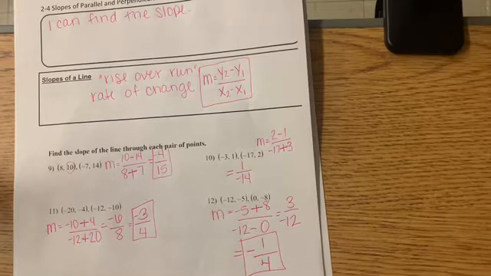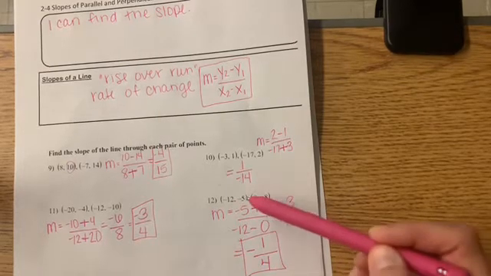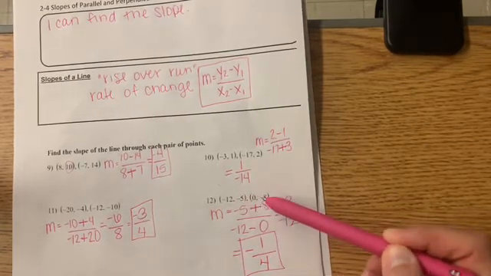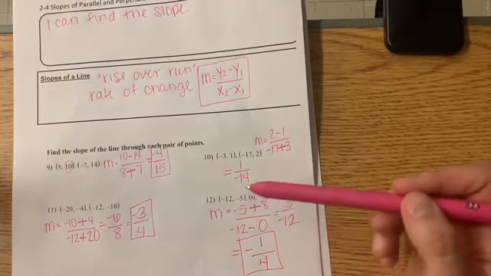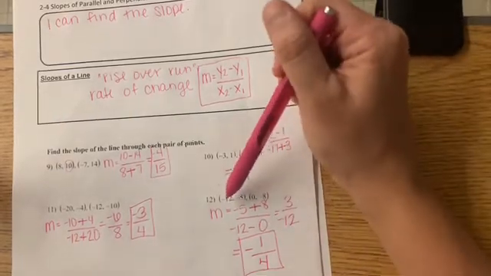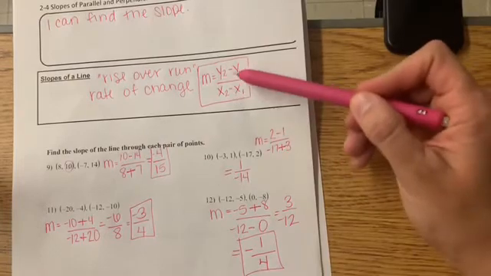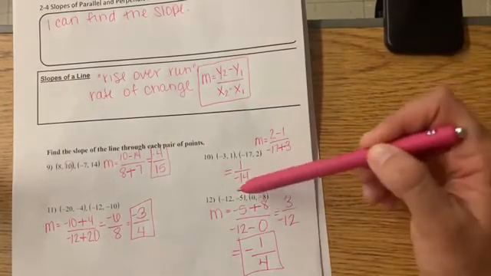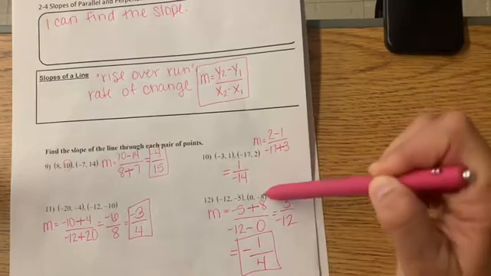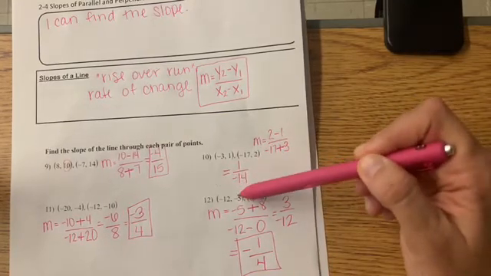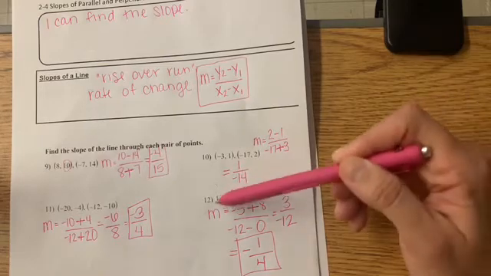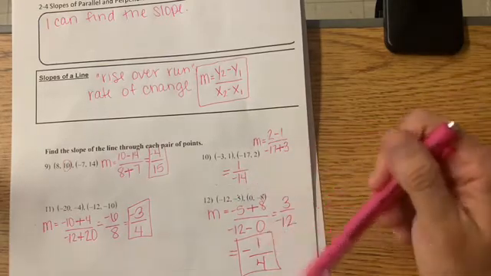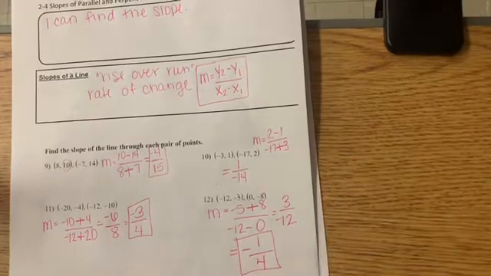Did I do something? Yeah. You put the y1 and x1 first rather than the y2 and x2. You can. Anyway, that's why I was trying to prove a point. It doesn't matter which one you do, as long as you keep the same pattern. So I went first, second, so I have to go first, second here. Good point. Are there any questions on that?